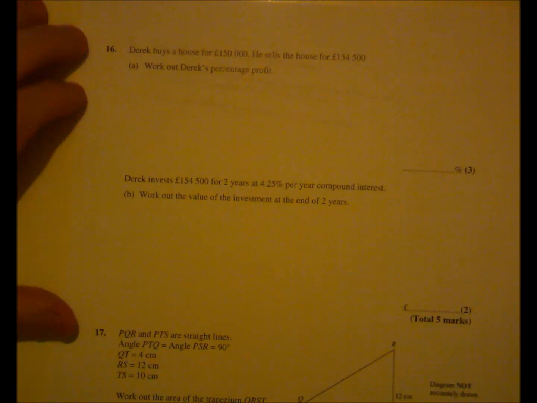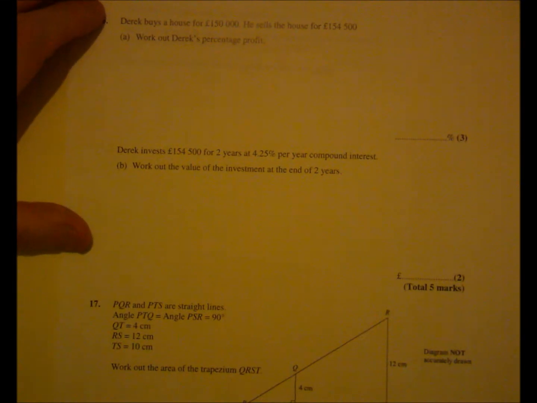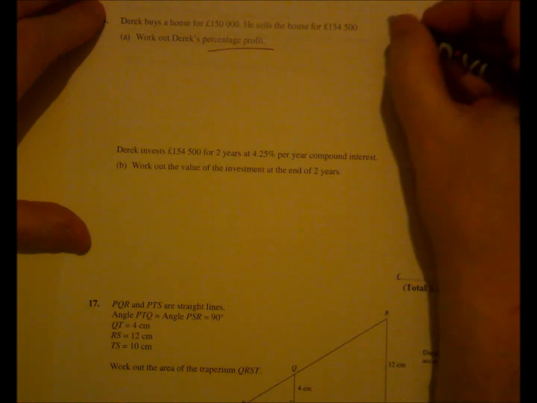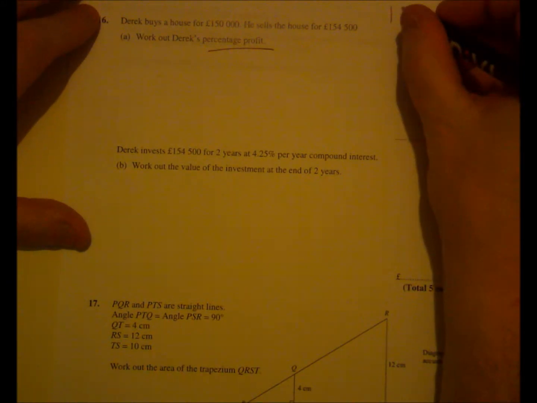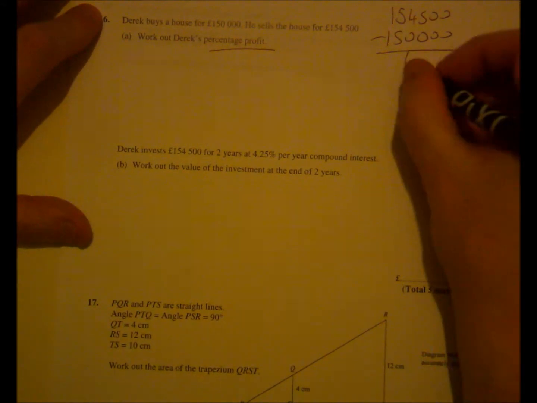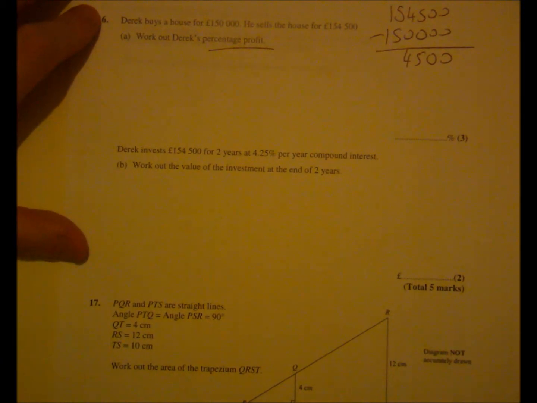Question 16, this is a percentage, it is a percentage profit question. I was going to say a percentage change question, but it's a percentage profit question. So your number one task is to work out the profit. So if we take the sale price and remove the original purchase price, you get 4,500 profit. Remember to do that on your calculator.